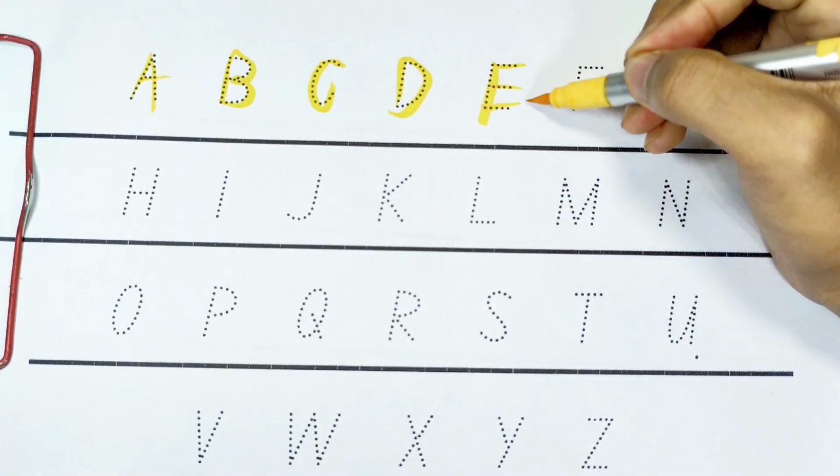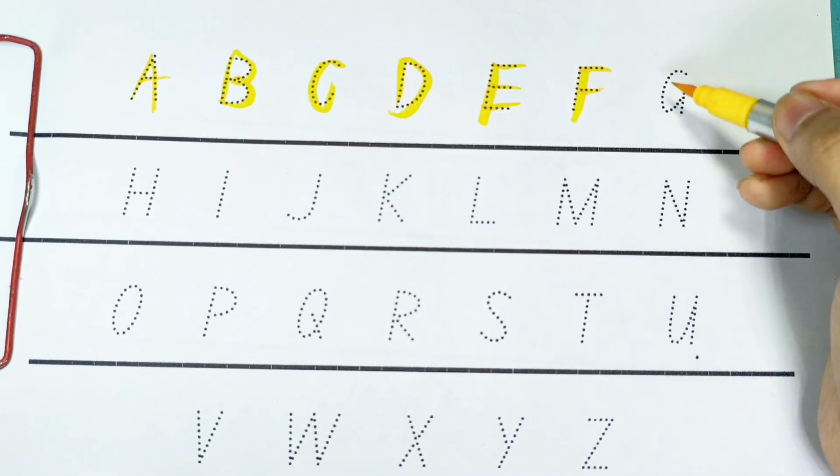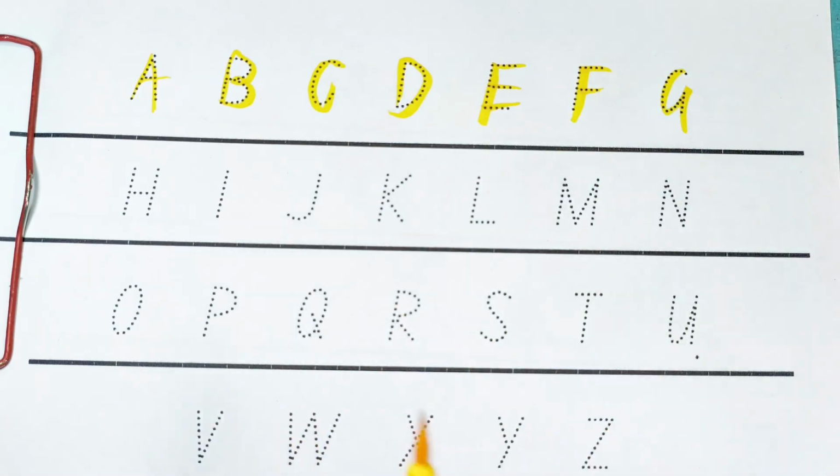D. Now we draw the alphabet of E. The next one is, yes, F. G. G for God.